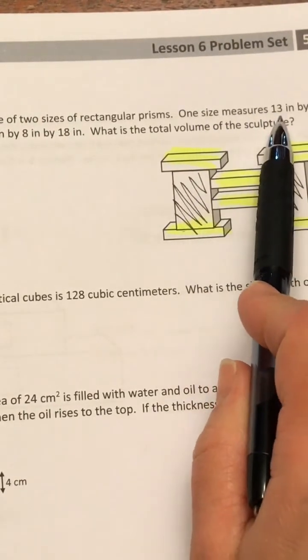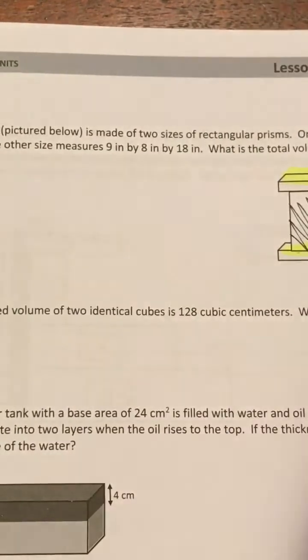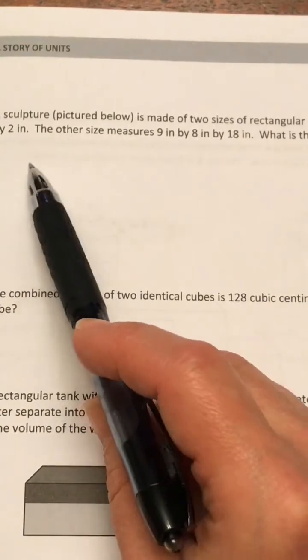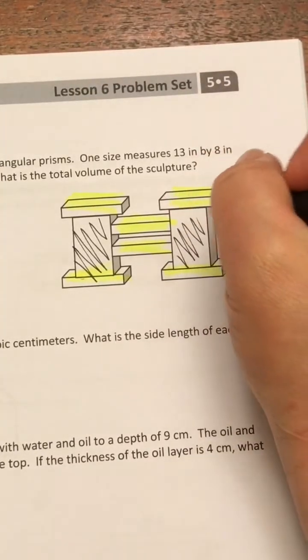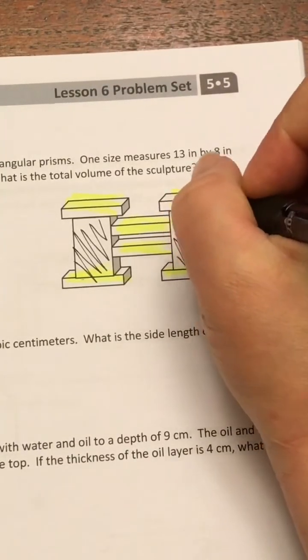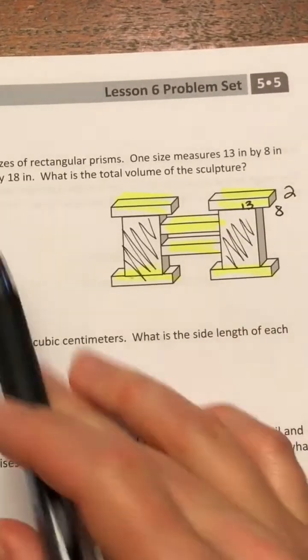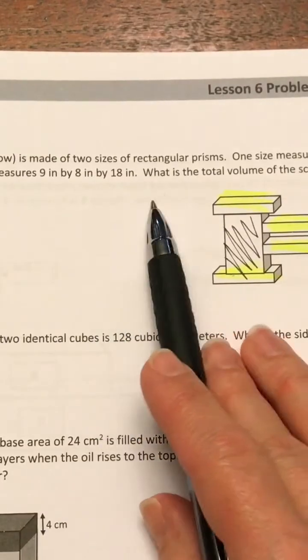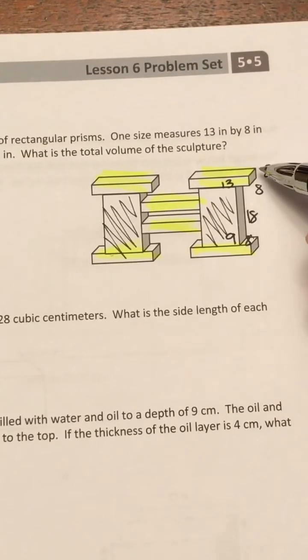It says one is 13 by 8 by 2. So usually it's length times width times height. So the height is going to be very small because it's only 2. So that tells me that that's probably going to be this. 2, 8, 13. But I gotta double check. It tells me the other one is 9 by 8 by 18. So if I say length times width times height, that totally makes sense because that's much higher than this one.